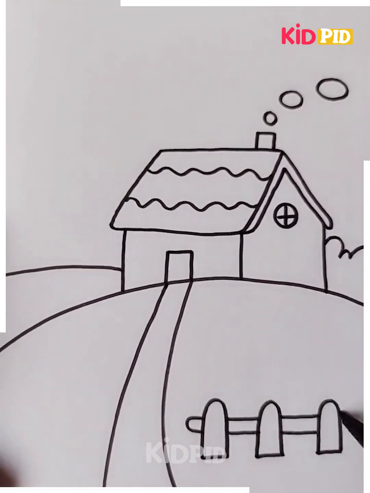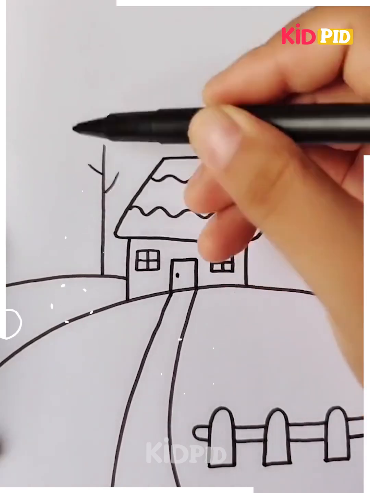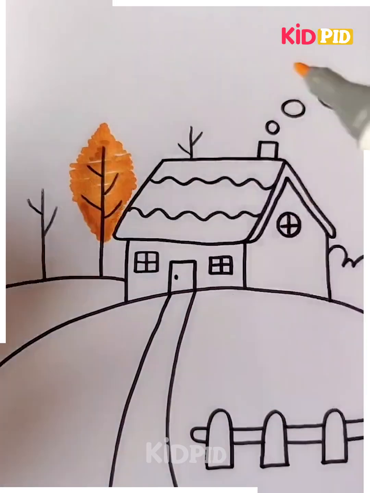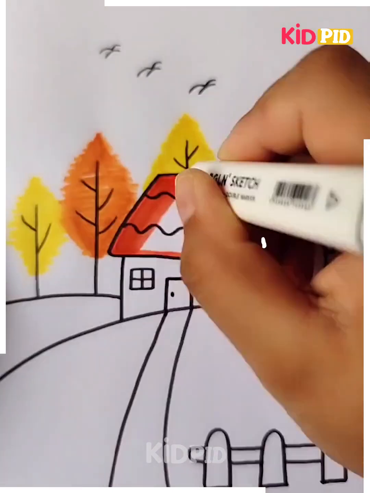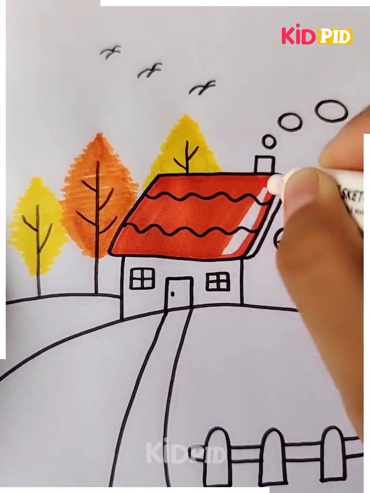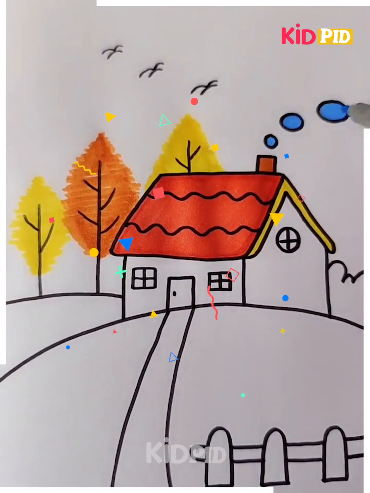First I have to draw the chimney and the way of the houses with the window and the door. So afterwards let's draw the gates. So afterwards let's draw windows and the plants next to the house, with the nature being drawn.